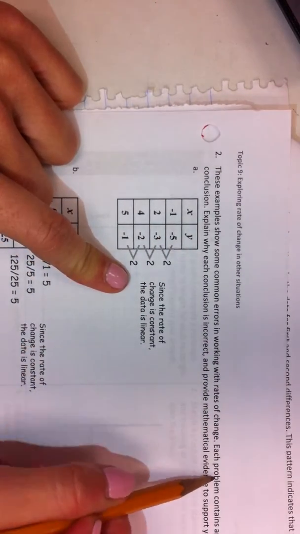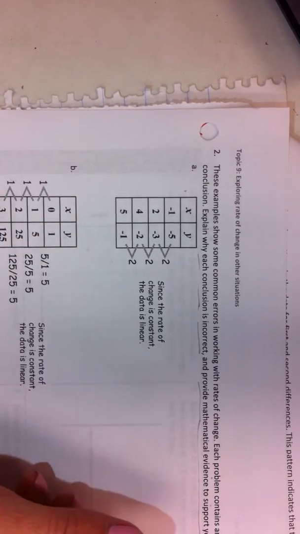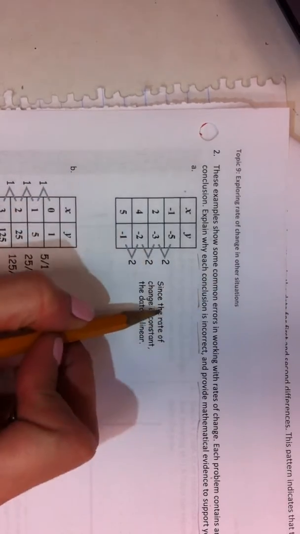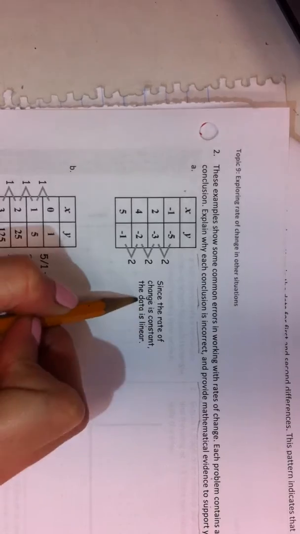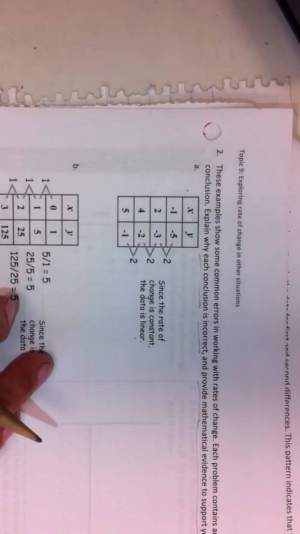These examples show common errors in working with rates, so these are wrong. Each problem contains an incorrect conclusion. Explain why each conclusion is incorrect and provide mathematical evidence to support your answer. All right, let's see. Since the rate of change is constant, the data is linear. Well, they didn't find the rate of change, did they? They found the first difference. But let's go ahead and find the rate of change.